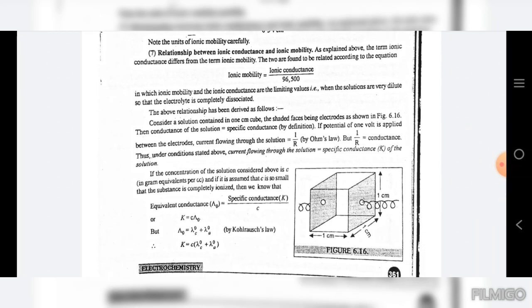Relationship between ionic conductance and ionic mobility. As explained above, the term ionic conductance differs from the term ionic mobility. The two are found to be related according to the equation, in which the ionic mobility and the ionic conductance are the limiting values, that is, when the solution is very dilute so that the electrolyte is completely dissociated. You can see in figure 6.16.